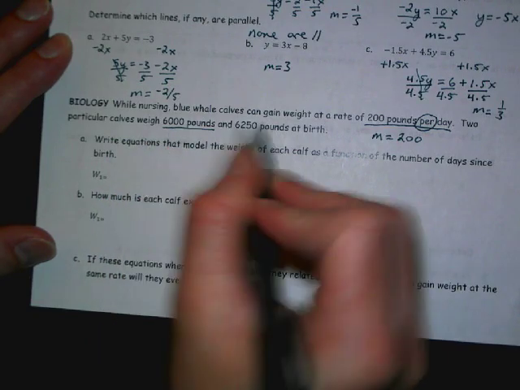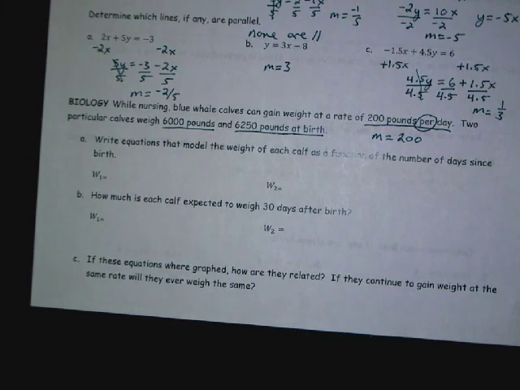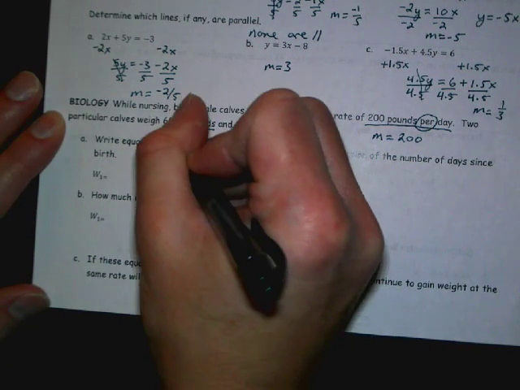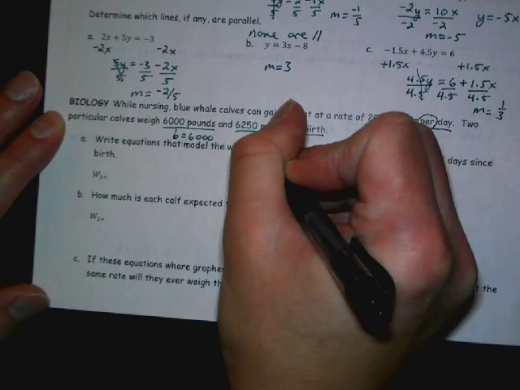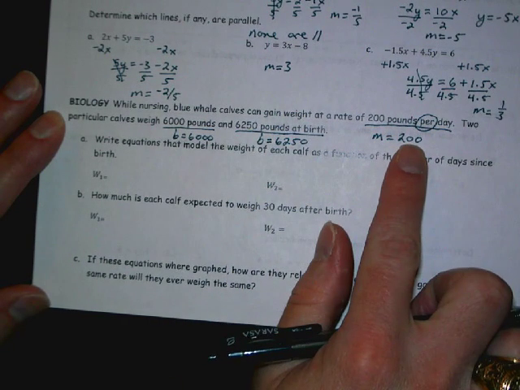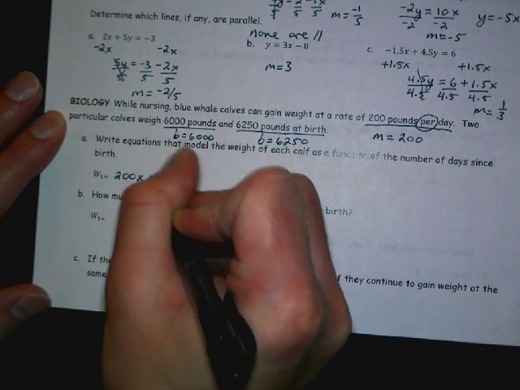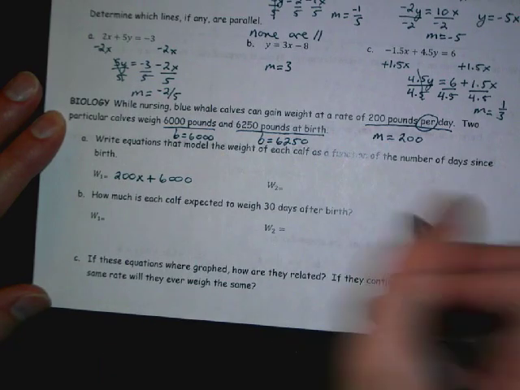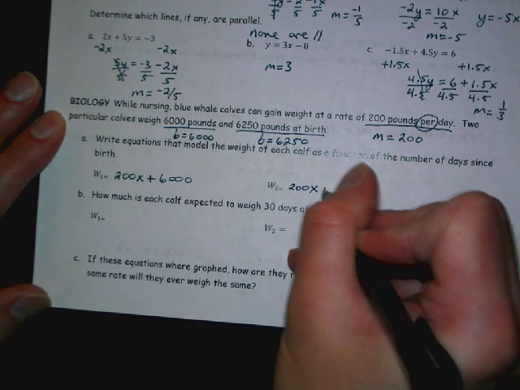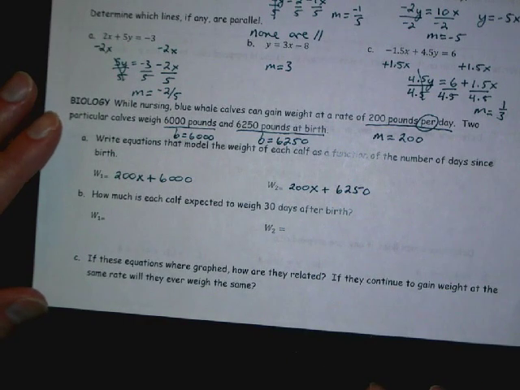And then this is worded a little different than we've seen before. They're giving us two starting weights. So don't get this confused with a point for point slope. A starting value is a y-intercept. It's an initial value. So if we wanted to write two equations that represent those two, we have a y-intercept of 6,000 for this one and a y-intercept of 6,250 for that one. And we know the slope for both of them. So one equation would be 200x plus 6,000. And then our other one would be 200x plus 6,250.